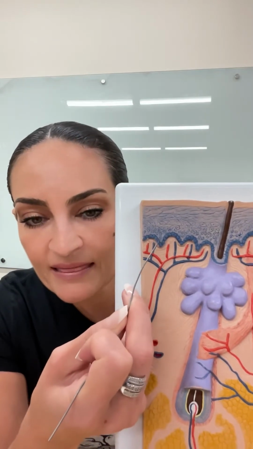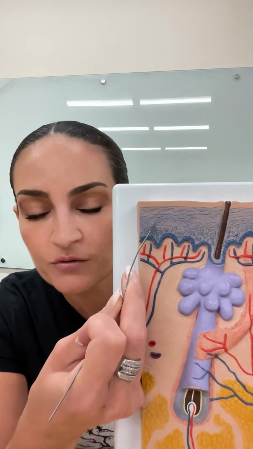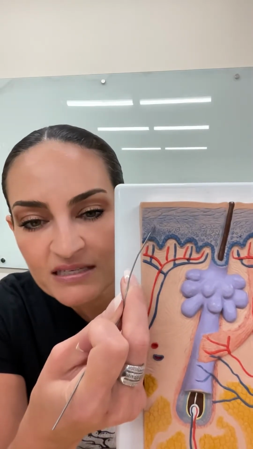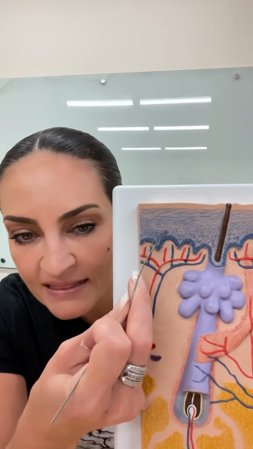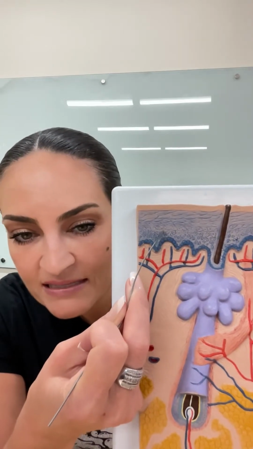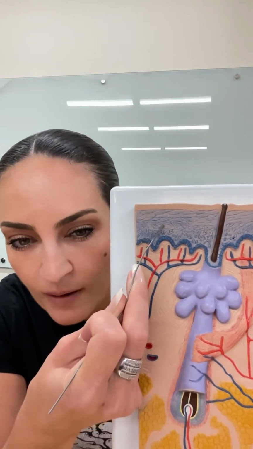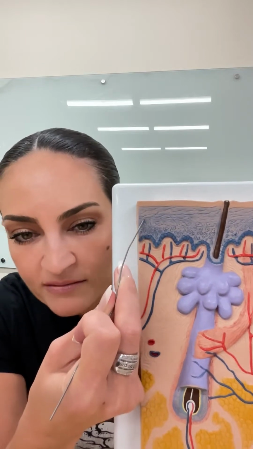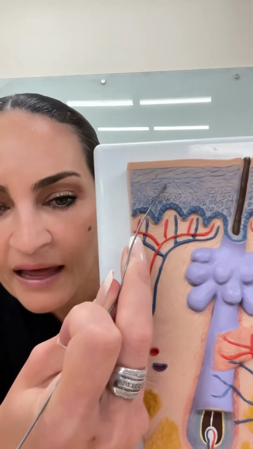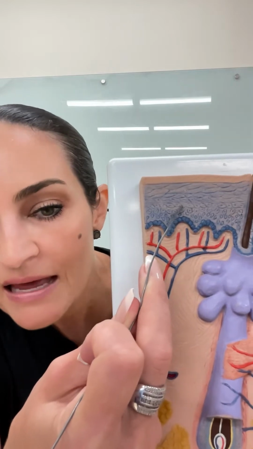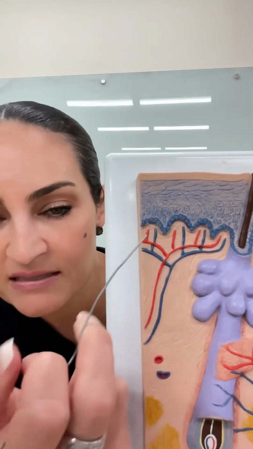So we have here the stratum basale, and then the following layer of cells is what we call stratum spinosum. And then you see that more or less at this level right here, these cells start getting more rounded. And these rounded cells, some of them don't even have a nucleus in it. And we see some granules inside.